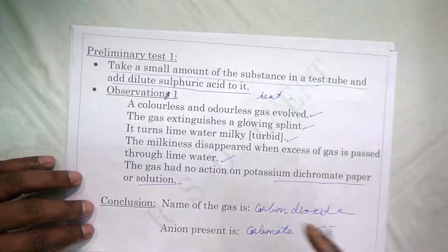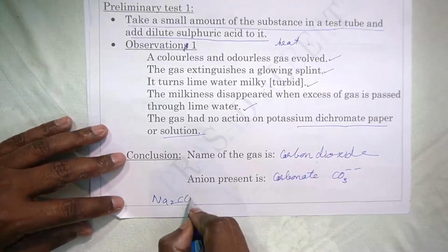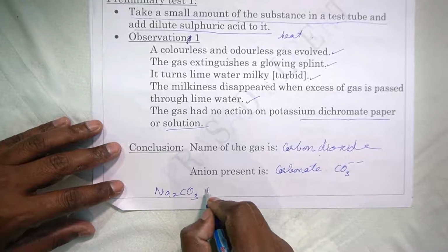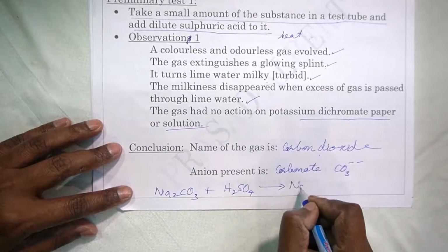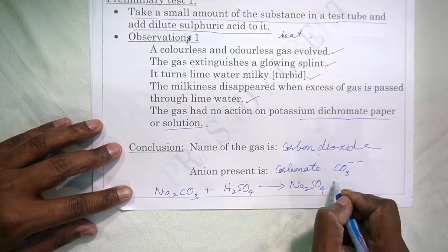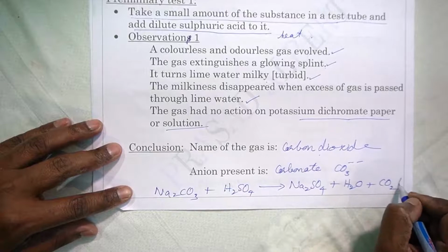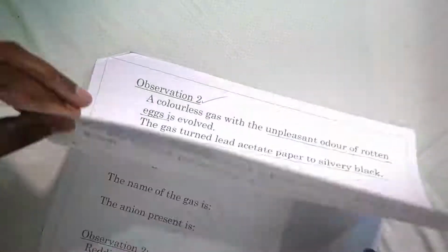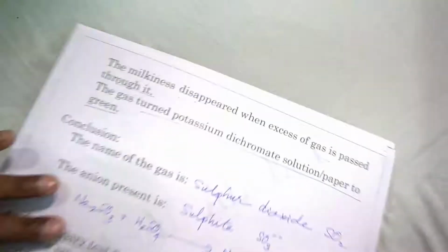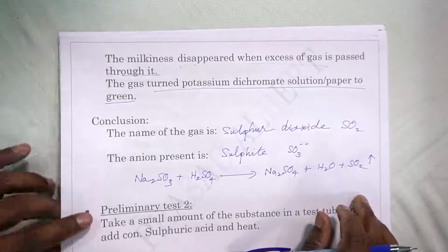Similarly, in the carbonate case, if you take sodium carbonate, Na2CO3, plus dilute sulfuric acid H2SO4, what do you get? Na2SO4, sodium sulfate, plus water plus carbon dioxide. So if carbon dioxide gas comes, it means carbonate. If hydrogen sulfide gas comes, it means sulfide, and if it is sulfur dioxide gas, then it is sulfite. Okay, this is about the dilute acid group.